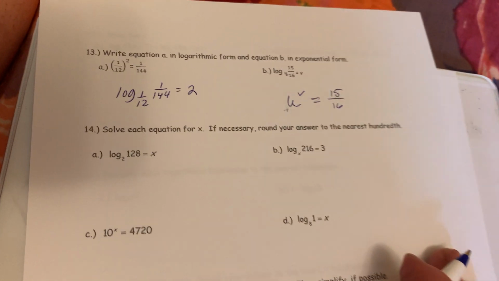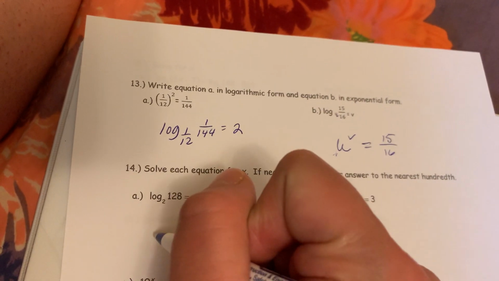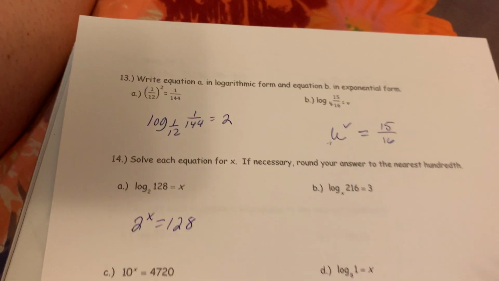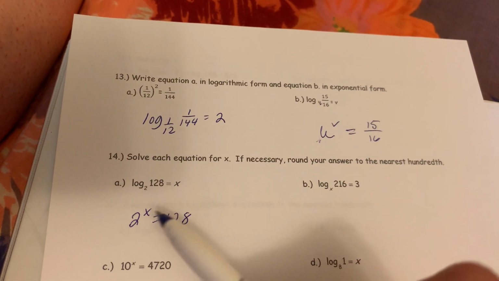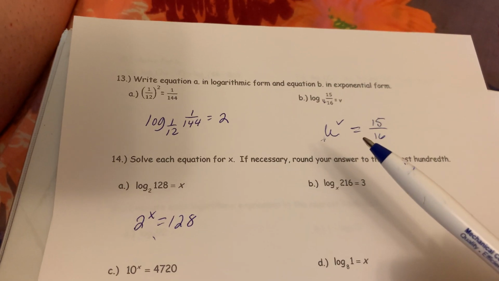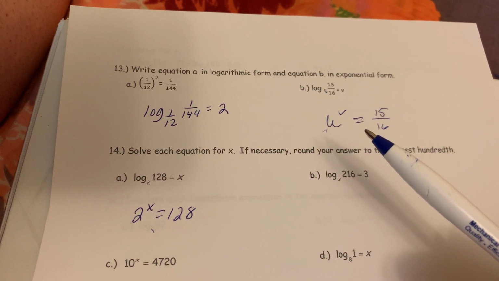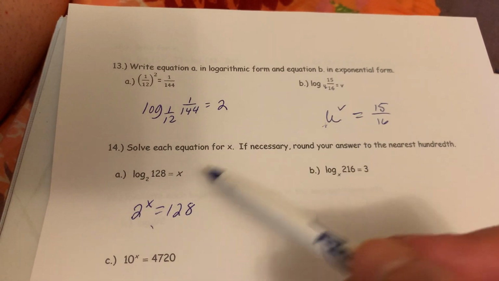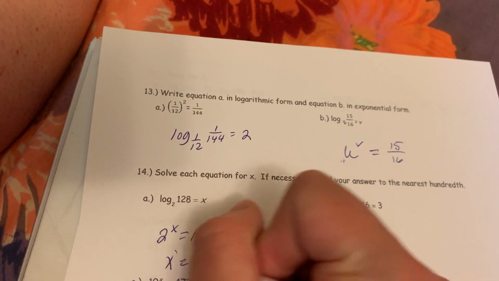Next one, solve each equation for x. 2 to the x equals 128. So 2 to what power gives you 128? Is it 2? That would be 4. Is it 3? You kind of have to guess and check. Is it 5? That's 32. Is it 6? Okay, you keep going till you get the one you need.